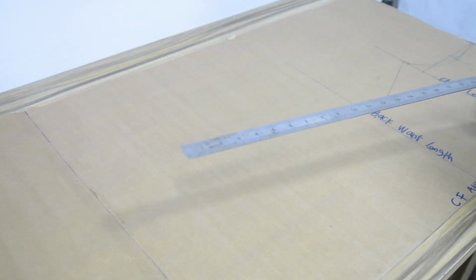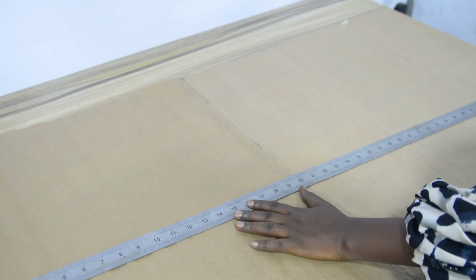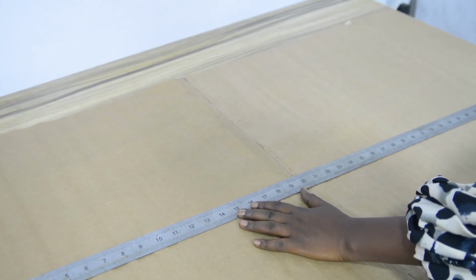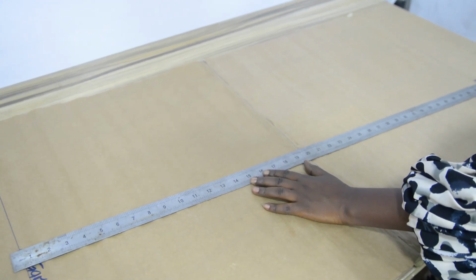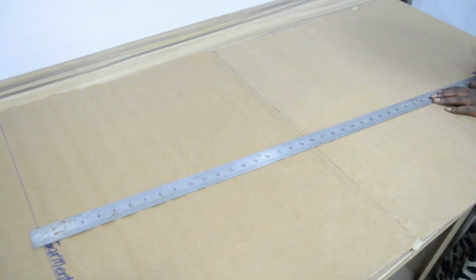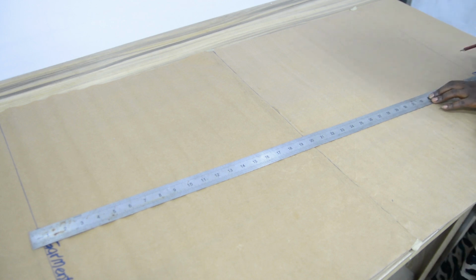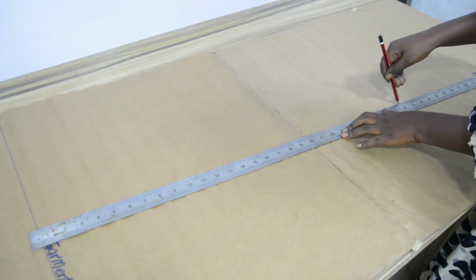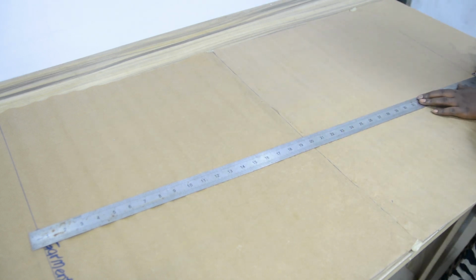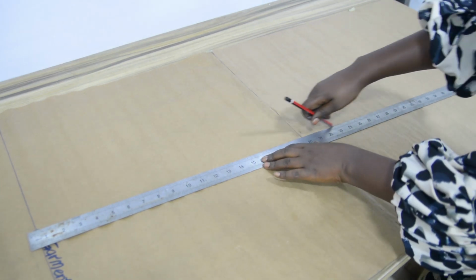So now that I have this done, the next step is to connect from the waistline to the garment length. I'm using my metal ruler in connecting this, from the waist to the garment length. As you can see, I'm not connecting to the hemline so that I will not have a shortage when I'm hemming the lower parts. So I will stop the connection on the garment length point.